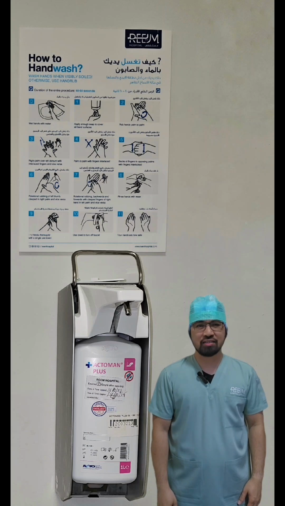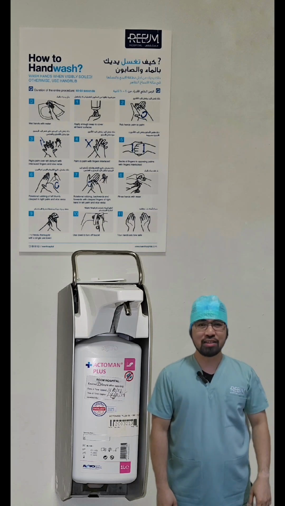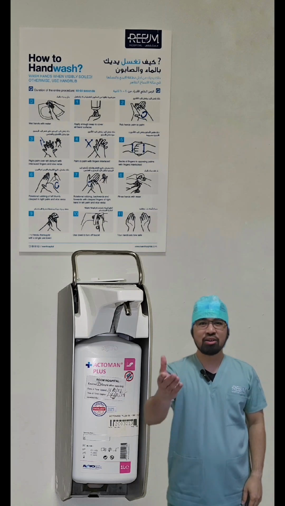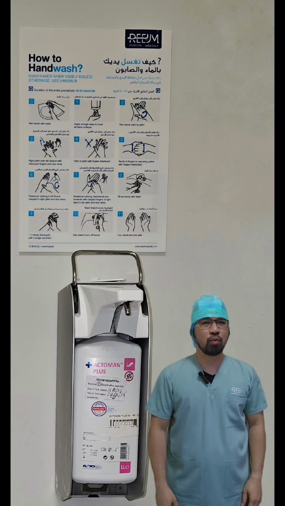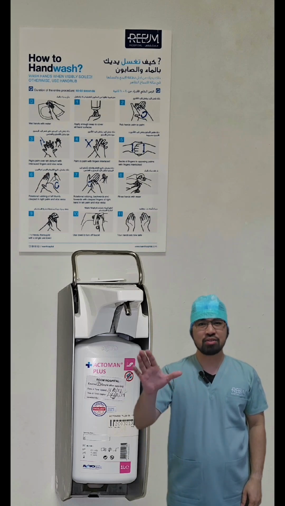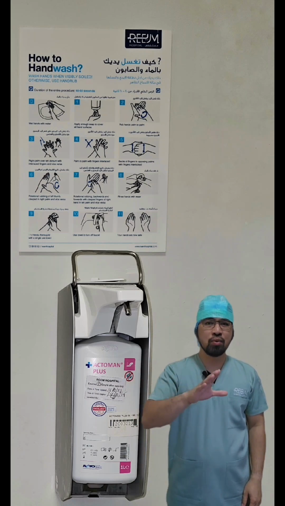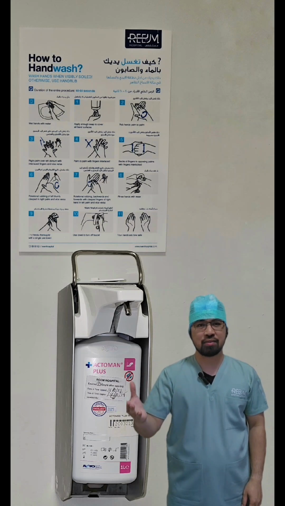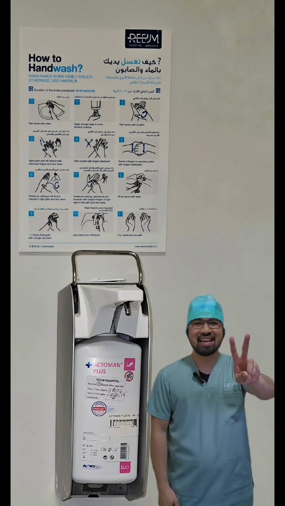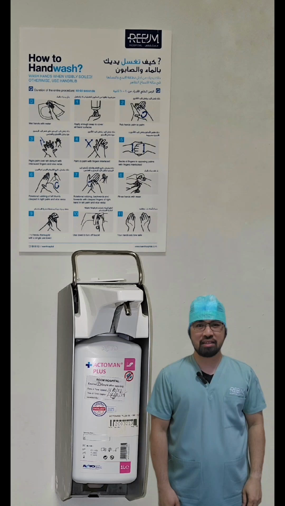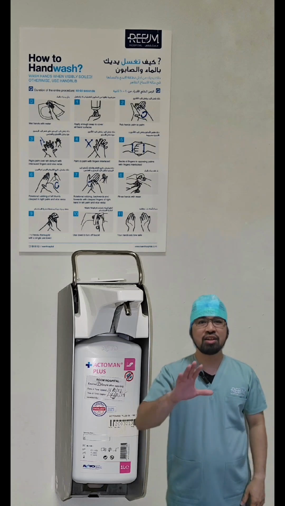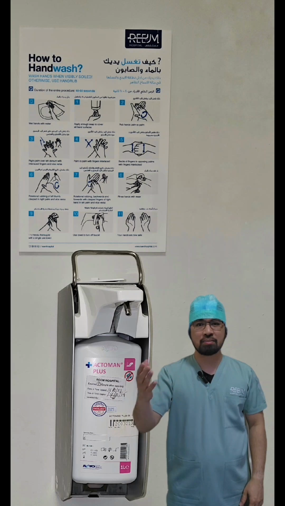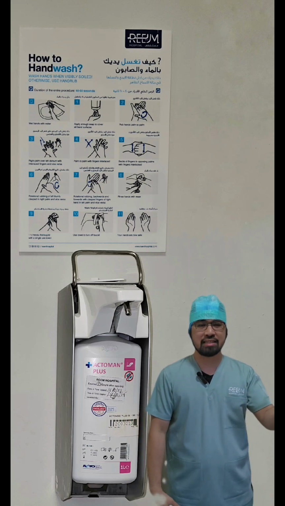Importance of regular hand washing. First, prevention of disease transmission. Regular hand washing is one of the most effective ways to prevent the spread of infectious diseases, including flu and other more severe infections. Second is reduction of germs and bacteria. It helps remove bacteria, viruses, and other harmful microorganisms from the hands that could cause illnesses.